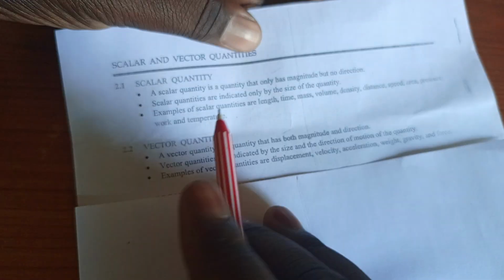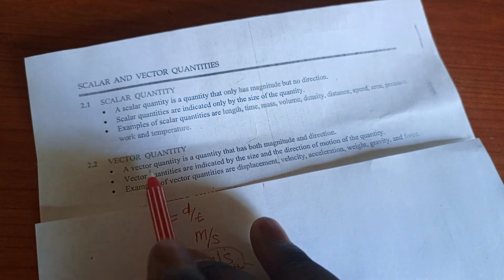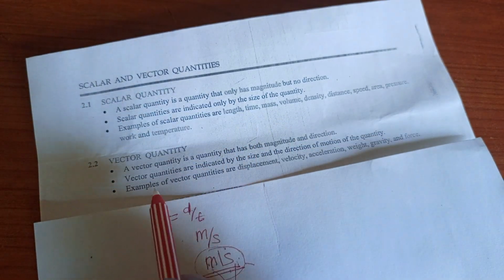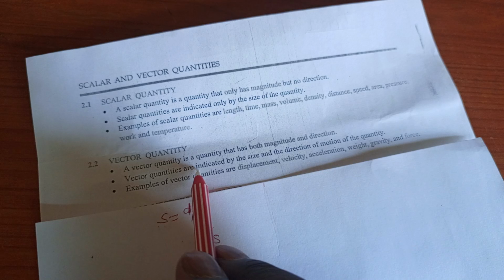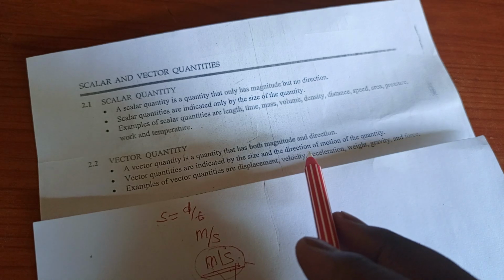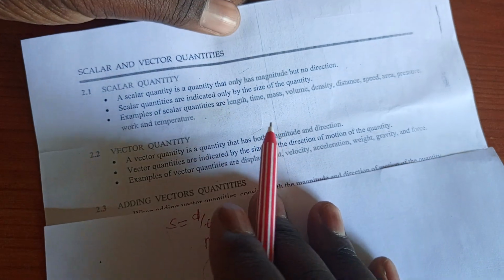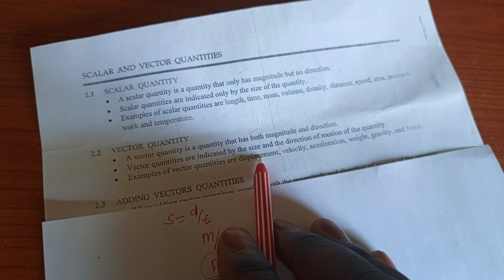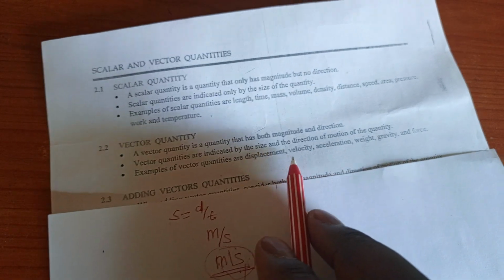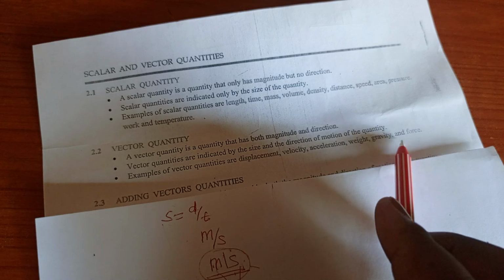Then vector quantities. These are quantities which have both size and direction. A vector quantity is a quantity that has both magnitude and direction. Vector quantities are indicated by size and also the direction of motion of the quantity. Examples of vector quantities are displacement, velocity, acceleration, weight, gravity, and force.